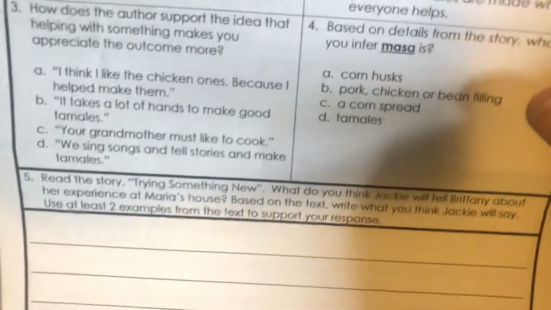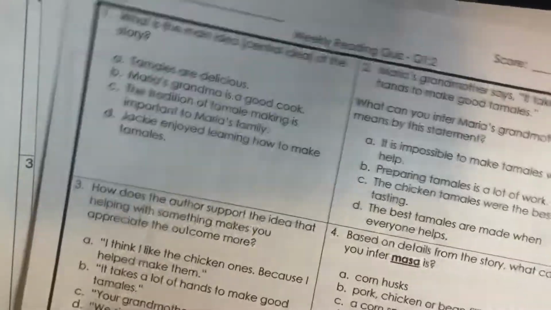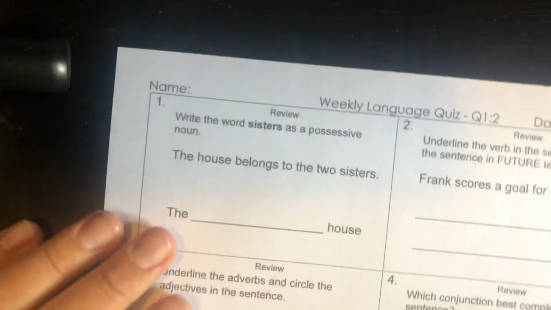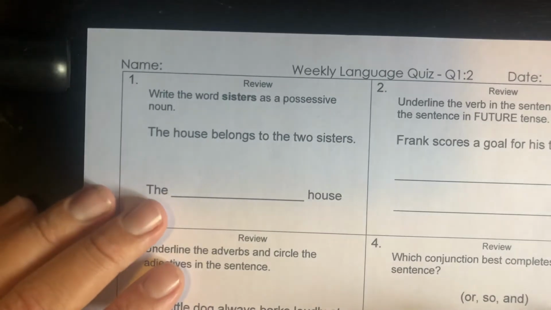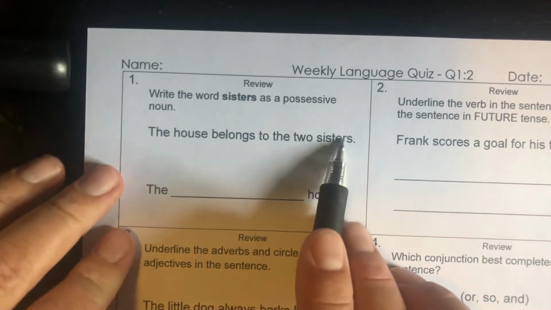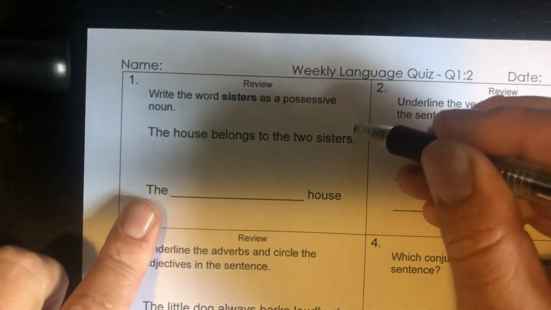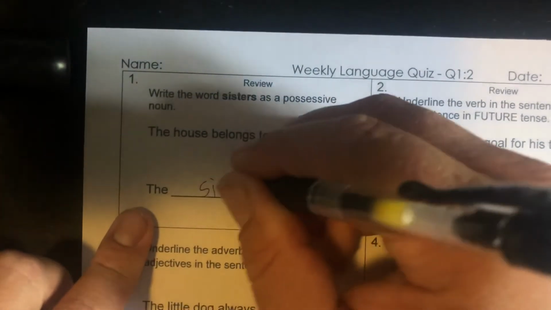Okay, that is the math test review. Save the comprehension and the writing for last. Write the word sisters as a possessive noun. Let's see, the house belongs to the 2 sisters. Okay, so there's more than one. So that means the apostrophe is going to go after the S.